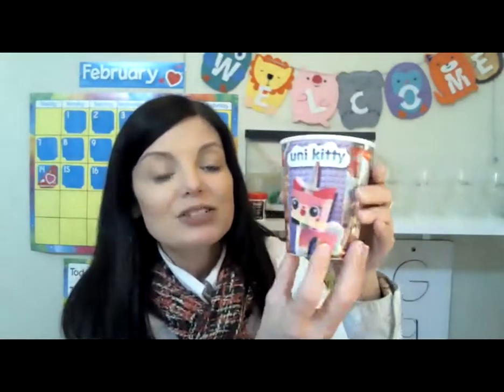Okay, let's try a different cup. This one's a Lego cup. What does letter G say? G, g, g. How about this cup? This one has a kitty cat on it. Okay, what does the letter G say? G, g, g. I think I also have Batman. Let's try that one more time. What does letter G say? Letter G says G, g, g.